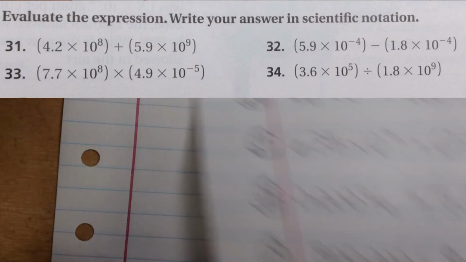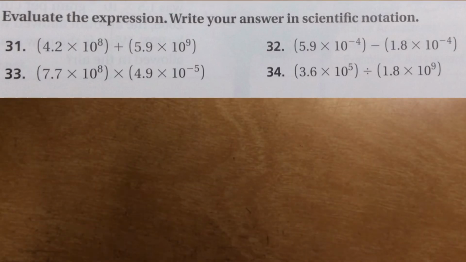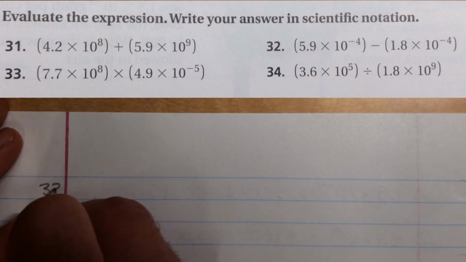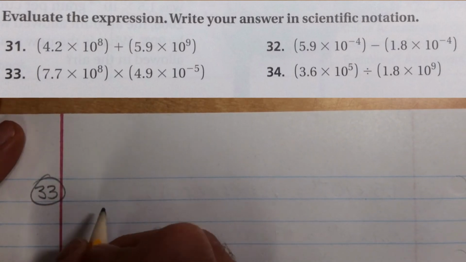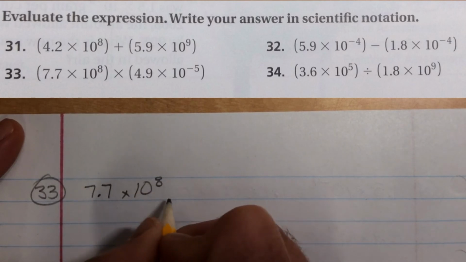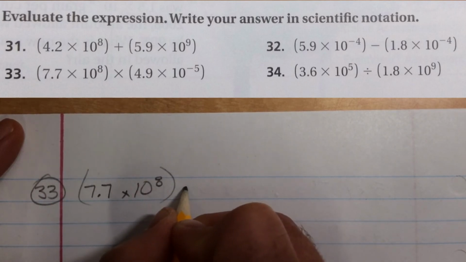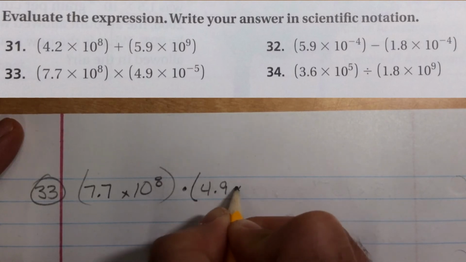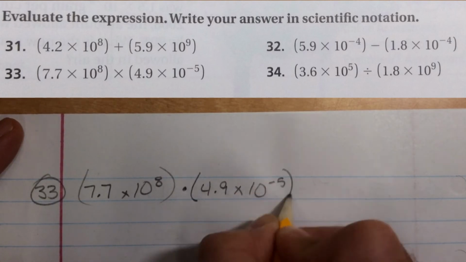And then 33 and 34, a multiply and divide. We have 7.7 times 10 to the 8th times 4.9 times 10 to the negative 5th.